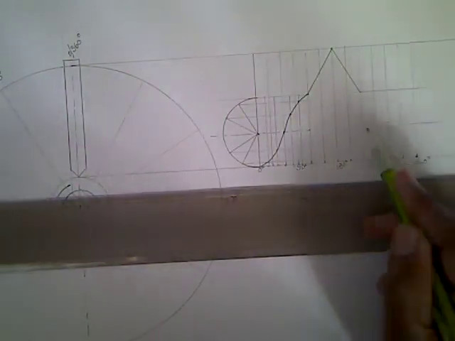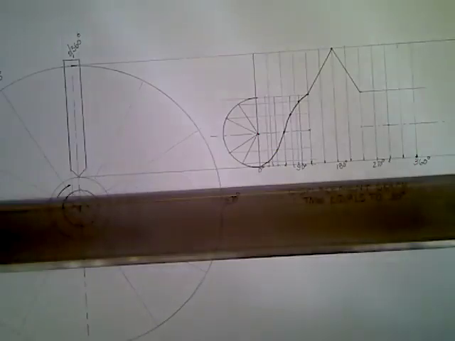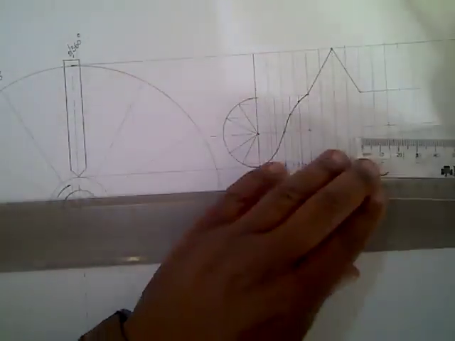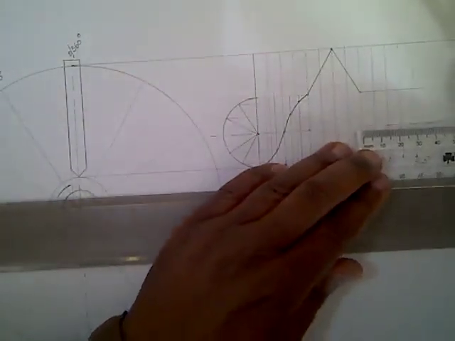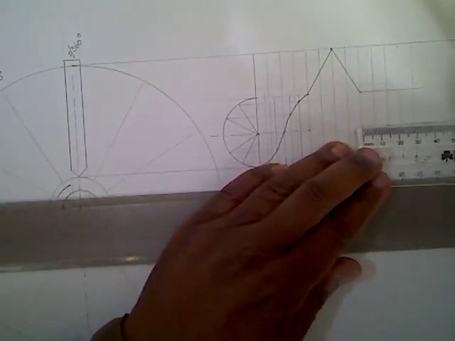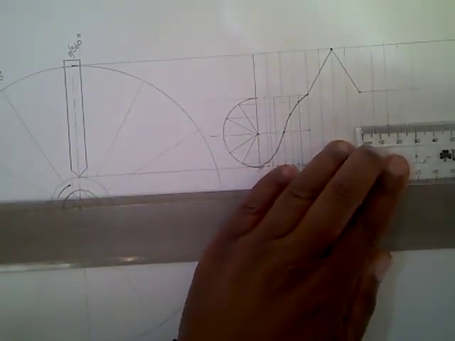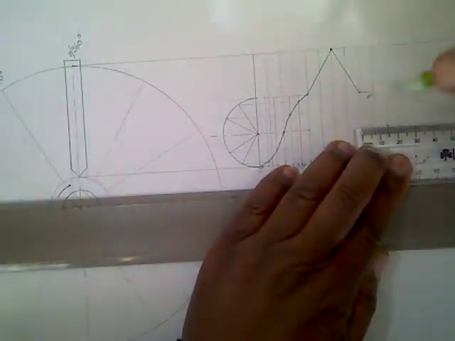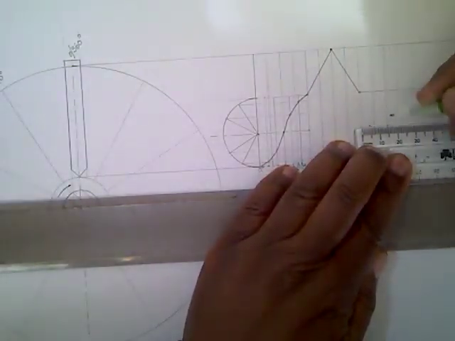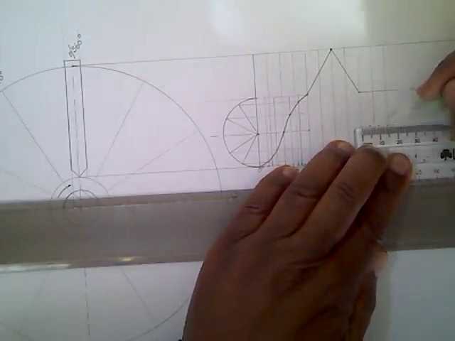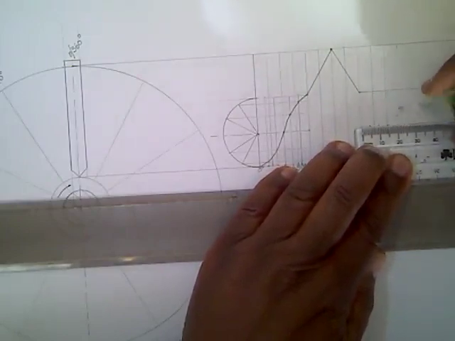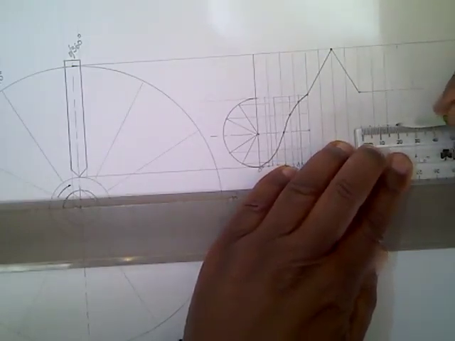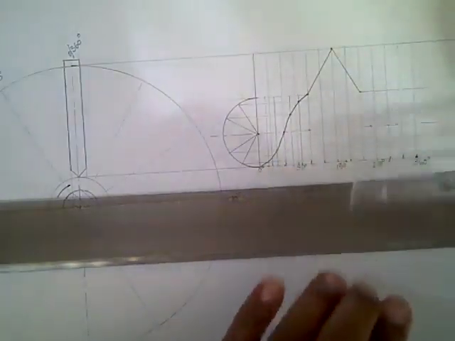So I will divide this part into 3 and that part into 3. Hopefully it's also 15. Let us check. If it's 15, it's much easier. If it's not 15, you divide it accordingly. Yes, it is 15, and we will use 5, 10, now 15, 20, 25, 30. Yes, it will be like that.